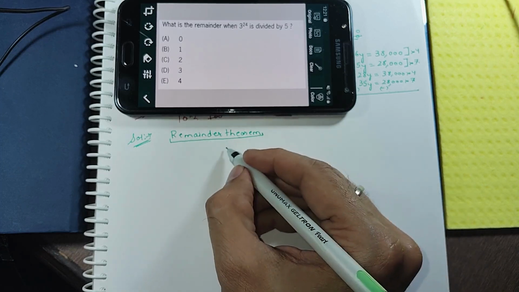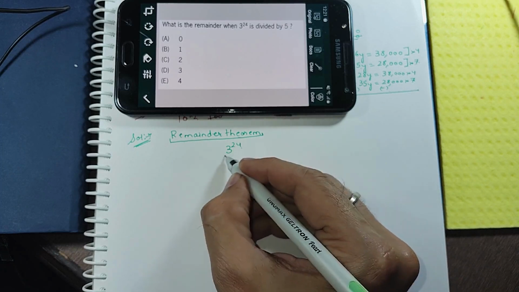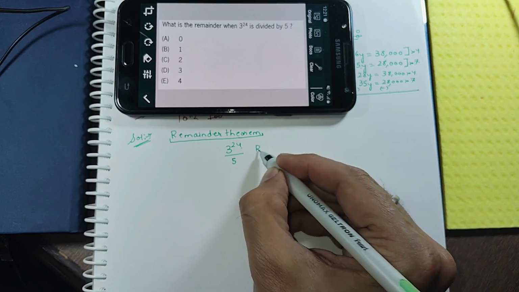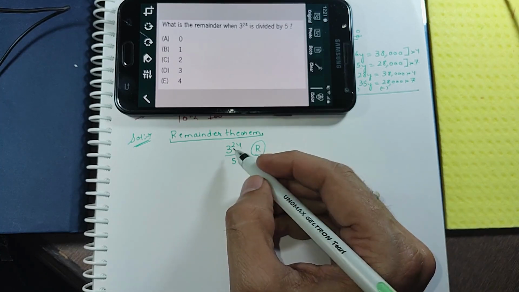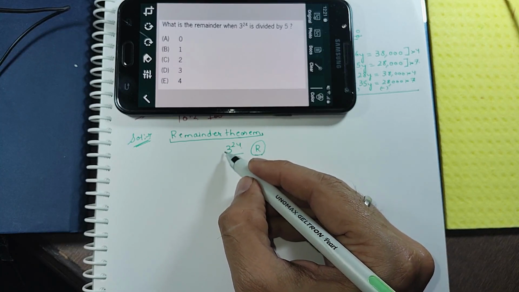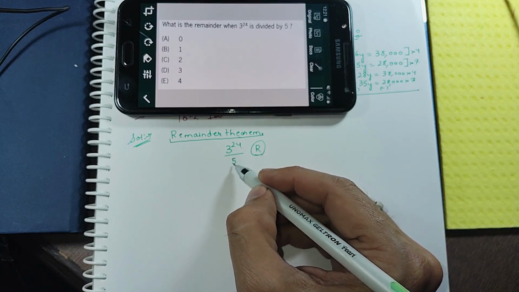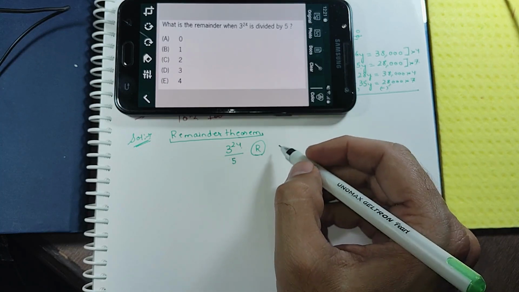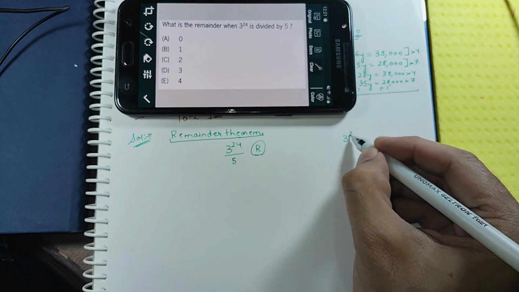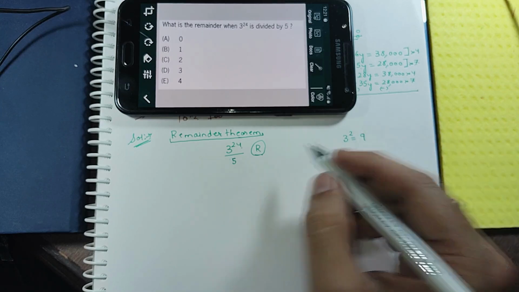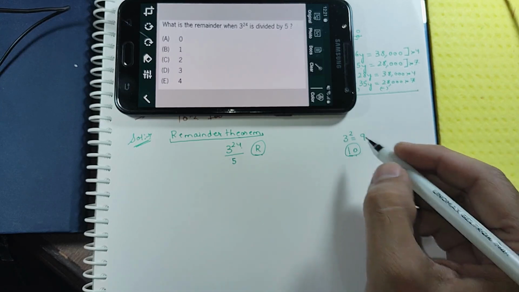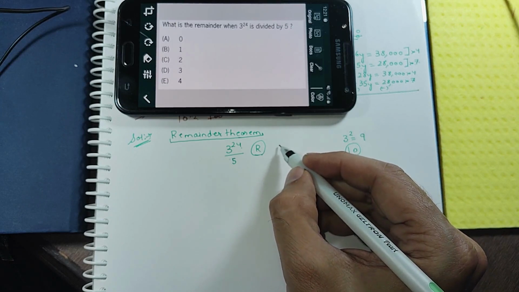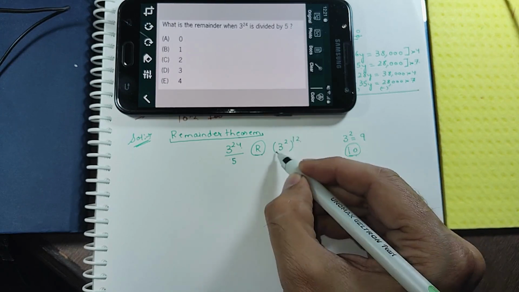Now here we have been asked that 3 raised to power 24 when divided by 5, what is the remainder? Right? Now see, what we try to do is, for any multiple of 3 raised to a power, if it is coming nearer to a multiple of 5, we try to achieve that. Now here it can be achieved. We know that 3 square is equal to 9, right? So 5 into 2 is 10. So I write 3 raised to power 2, whole raised to power 12, divided by 5.